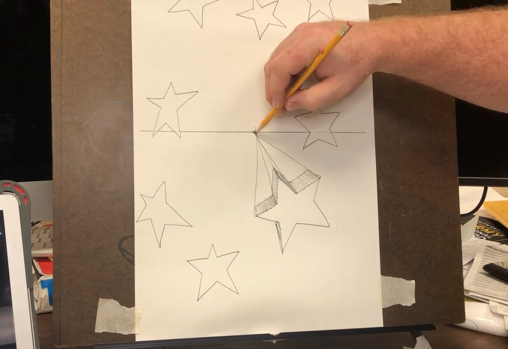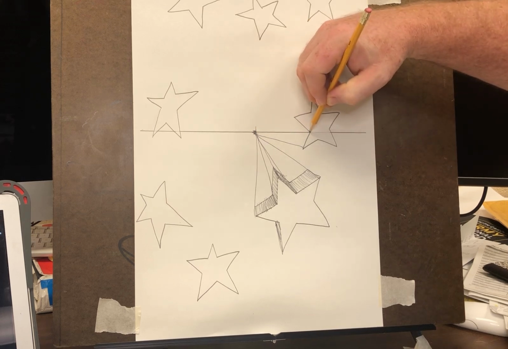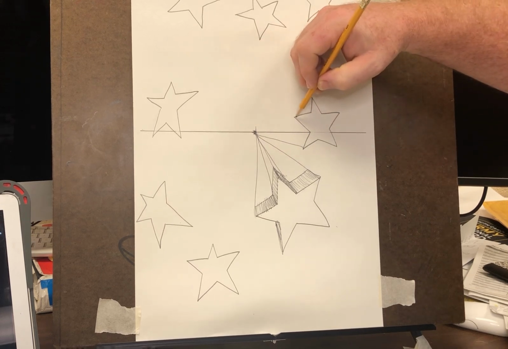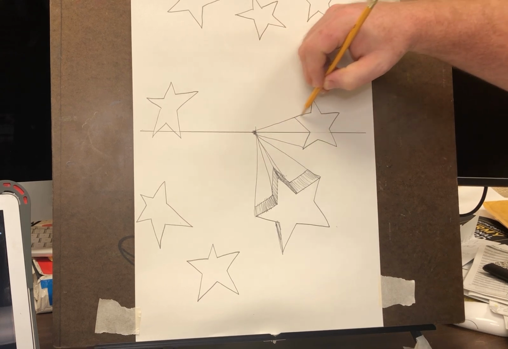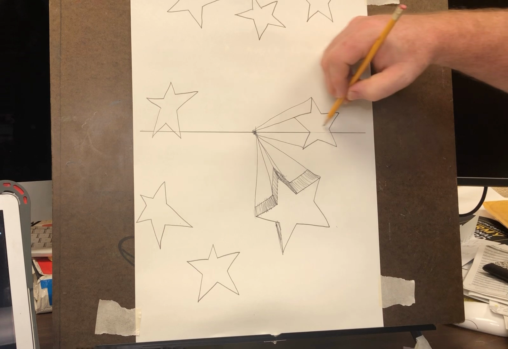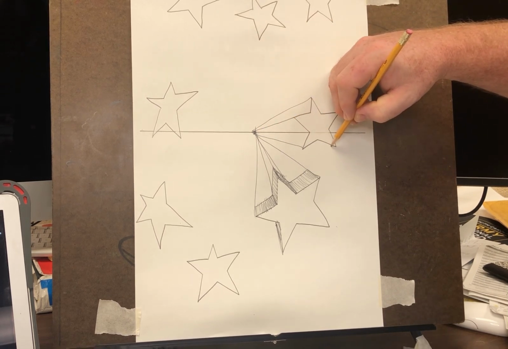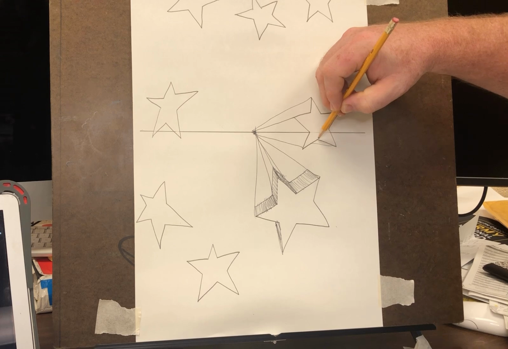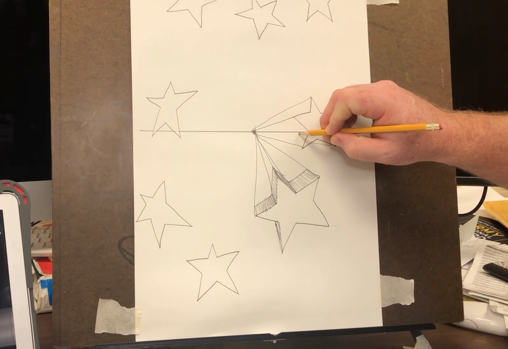Now this one here, I can see that line. This line's already on that eye level line. This one here. This one, I wouldn't see it. This one I would. This one I would not see. This one I would not see. This one I would. Not a lot, but a little bit. This one I would not see. So I'll decide my depth and make parallel lines.